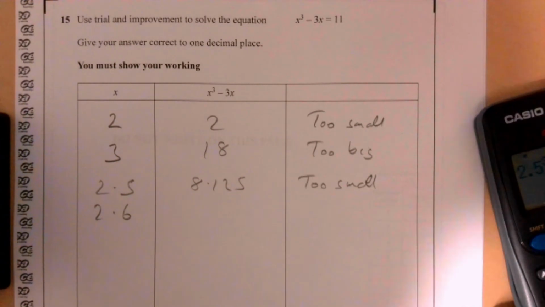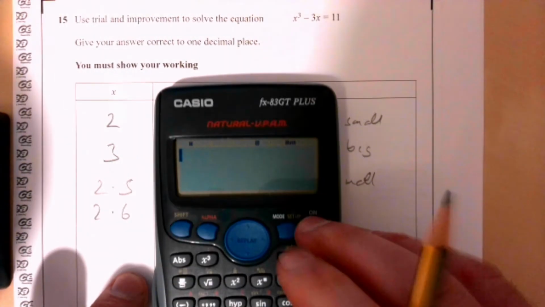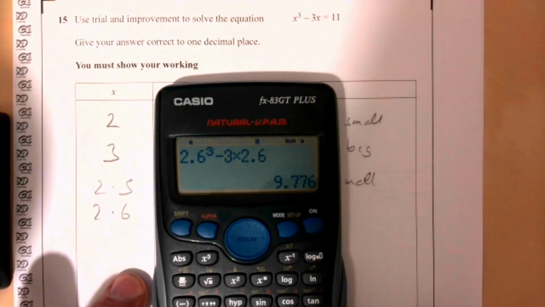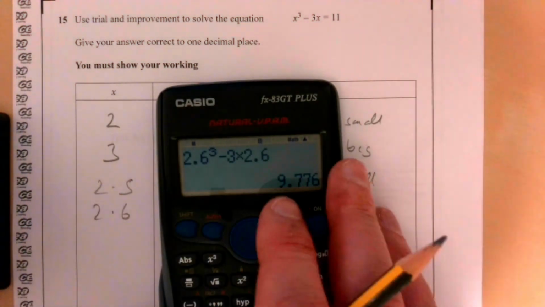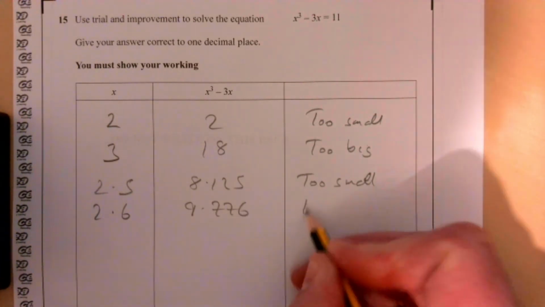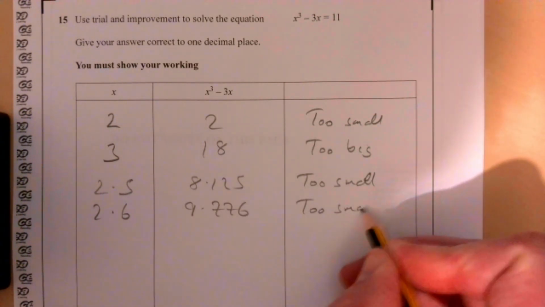Try 2.6. 2.6 to the power 3, take away 3 times 2.6. That gives me 9.776. Still too small. I think I'm getting there though.